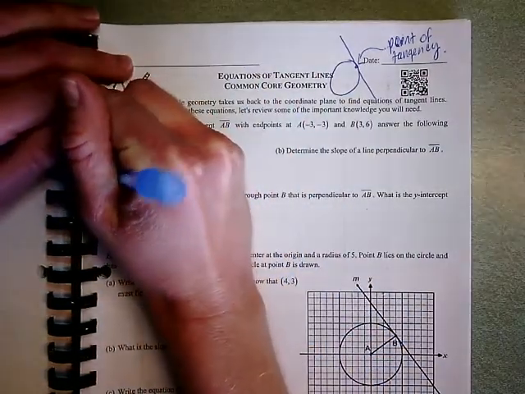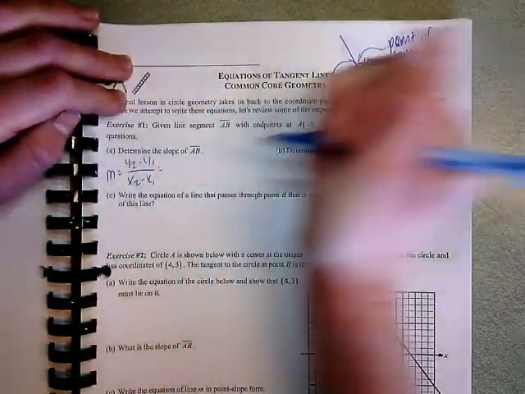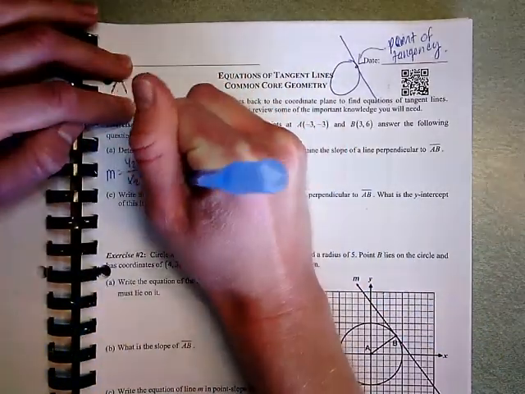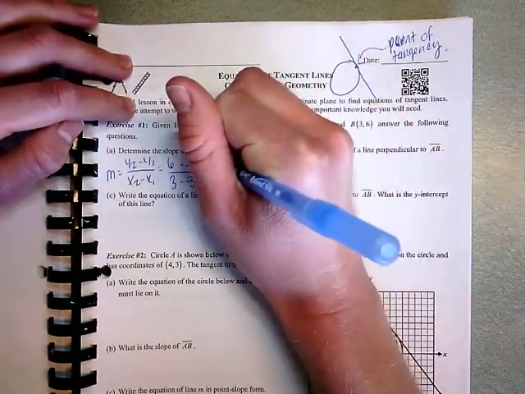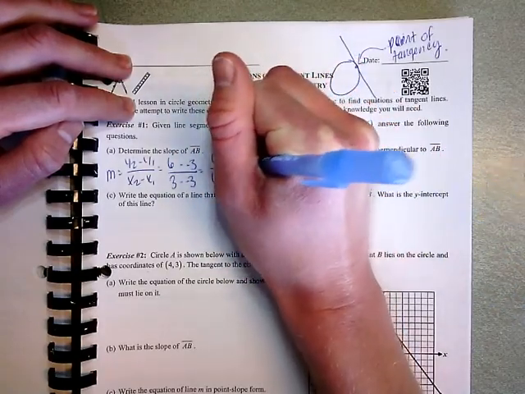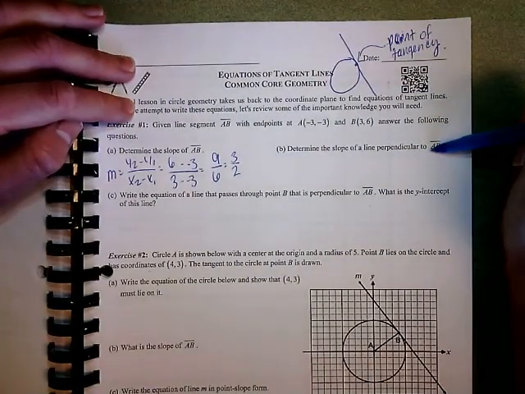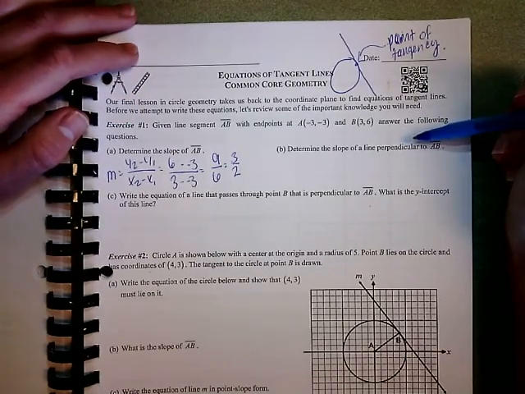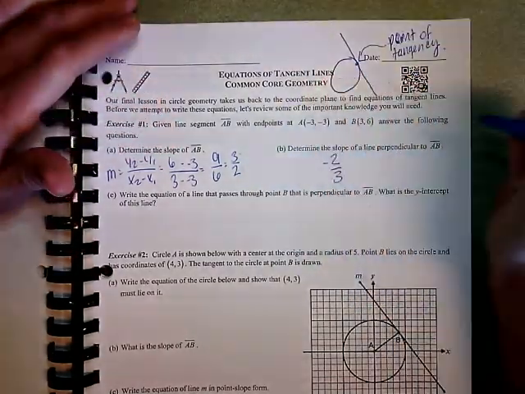Remember, slope is y2 minus y1 over x2 minus x1. So 6 minus negative 3 over 3 minus negative 3. So 6 minus negative 3 is 9 over 6. So we get 9 divided by 6, which is 3 over 2. For part B, determine the slope of a line perpendicular to AB. Remember, slopes of perpendicular lines are negative reciprocals of each other. So the negative reciprocal of 3 over 2 is just negative 2 over 3.